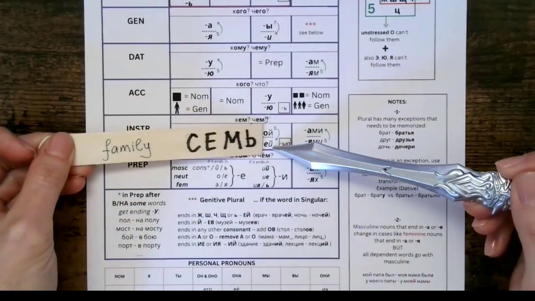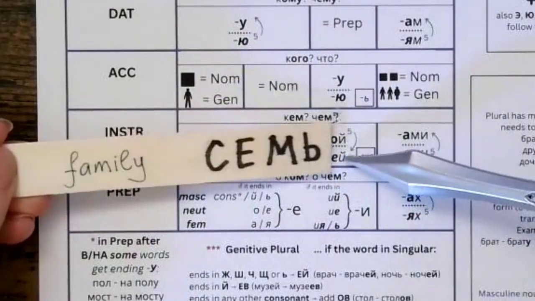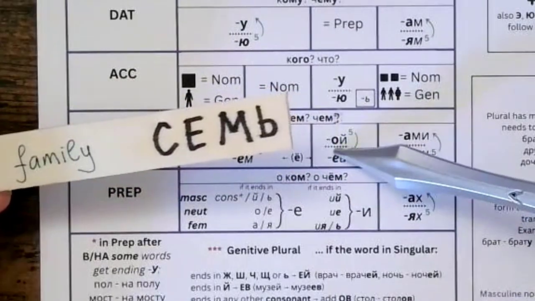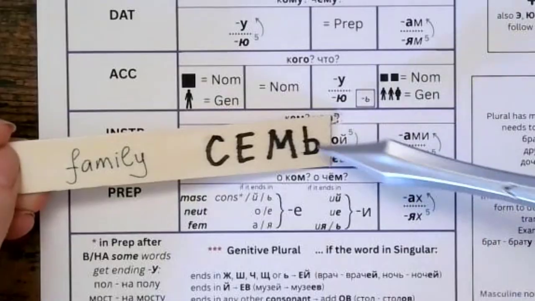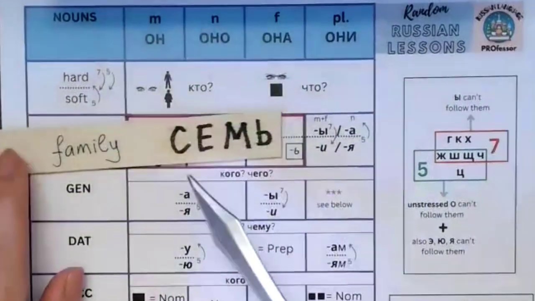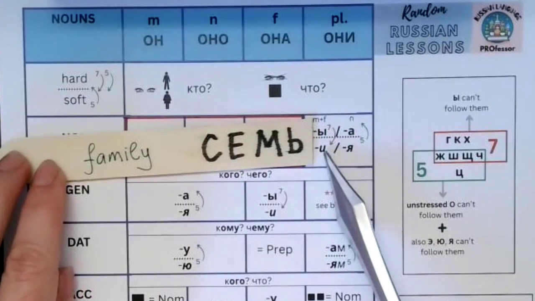Instrumental, soft stays soft. Семья should get ye. Remember how I said some words are affected? Семья is one of these words that will get ю instead of ye. So it will be семью. So the same ending, but ю instead of й краткое. Okay, and this one we looked at. If we want to say families in plural, soft stays soft. So here's our feminine, семьи.